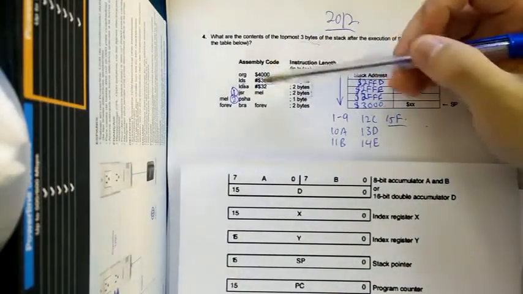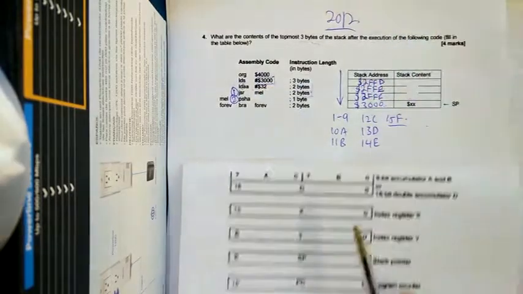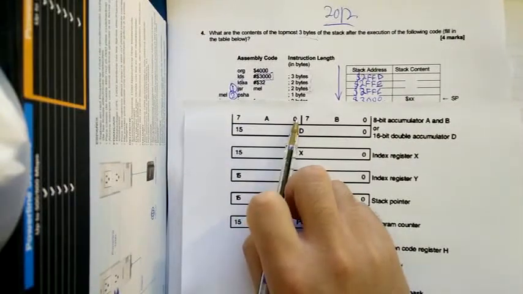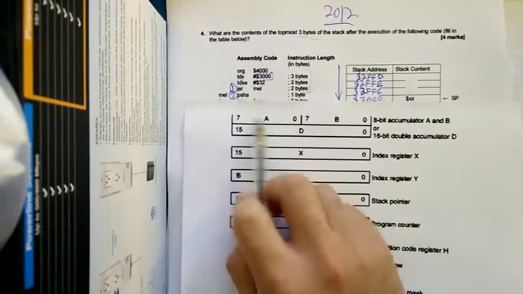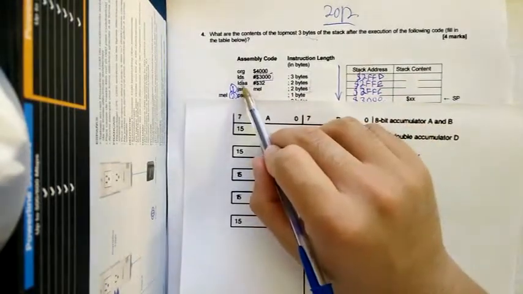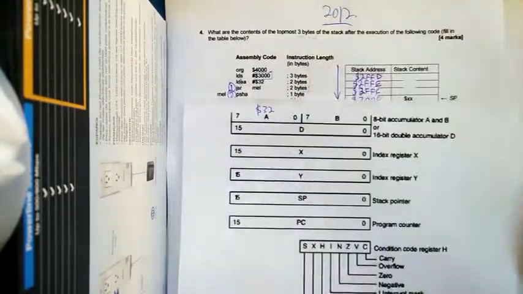Second thing we need to do now is we're going to load A, accumulator A, with $32. So if I look into here, this is my accumulator A in the memory. This is the accumulator inside the memory, the register memory. And what we're going to do is we're going to load accumulator A with $32. So this is going to become $32.